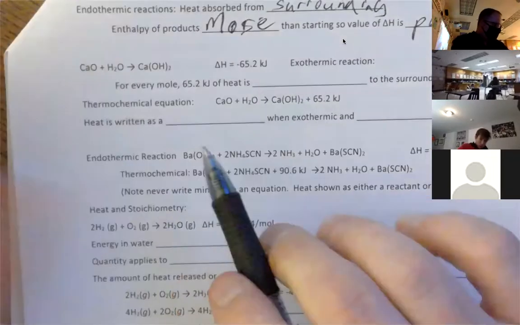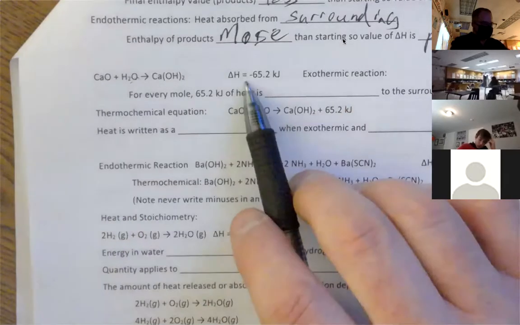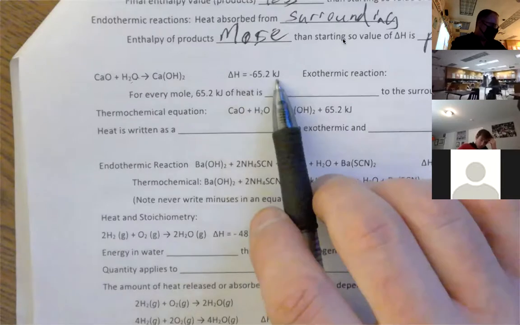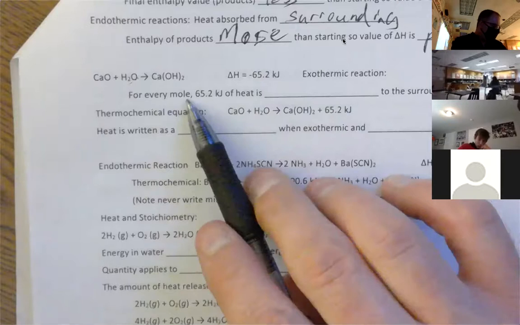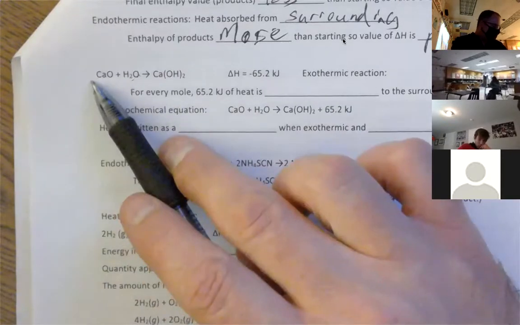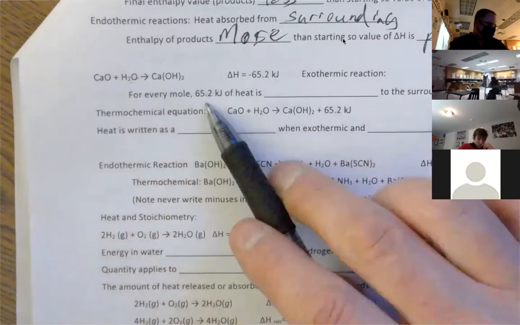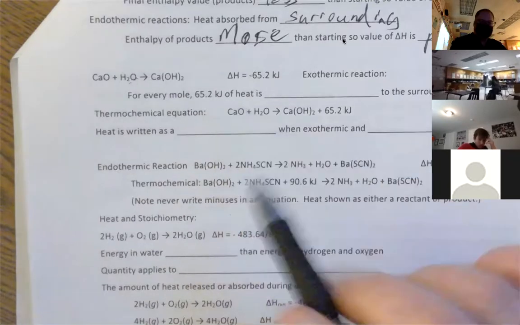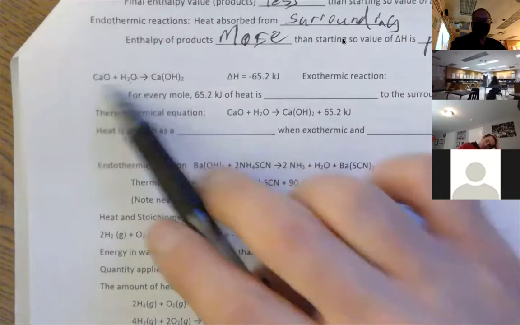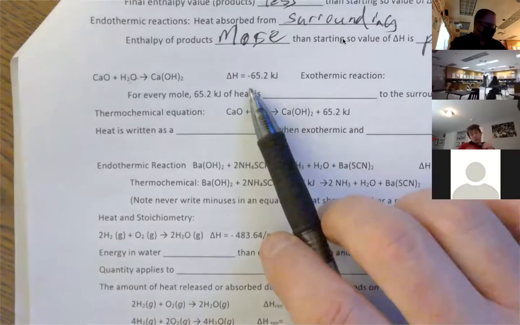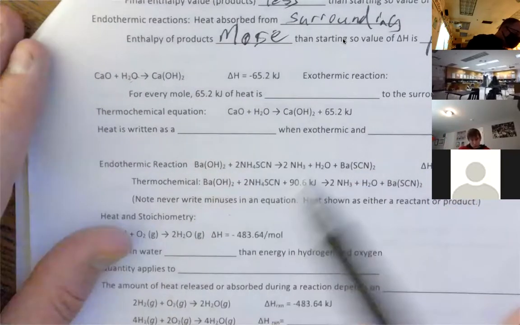So if we take a look, is this an endothermic or exothermic reaction? The delta H, or the enthalpy, which is just the heat change, is negative 65.2 kilojoules. So it is exothermic. For every mole of calcium oxide that you put in water to make calcium hydroxide, it releases 65.2 kilojoules. So this is kilojoules per mole. That means if I have 2 moles of this, it would be 130.4 kilojoules, right? So for every mole, heat is released.